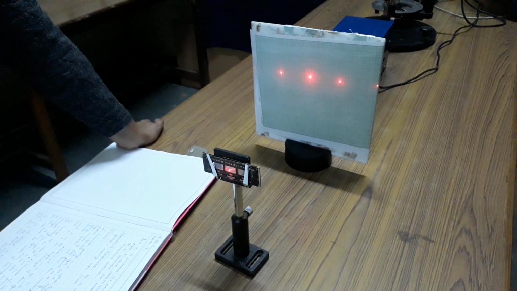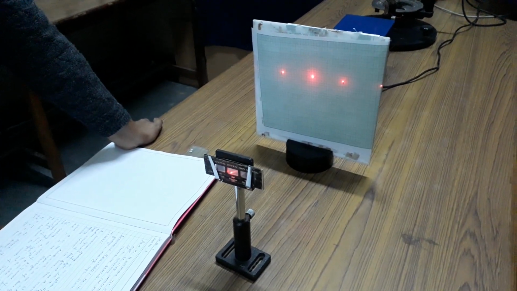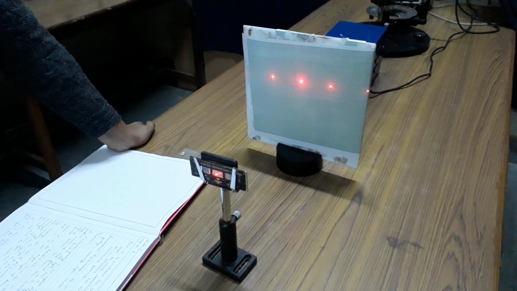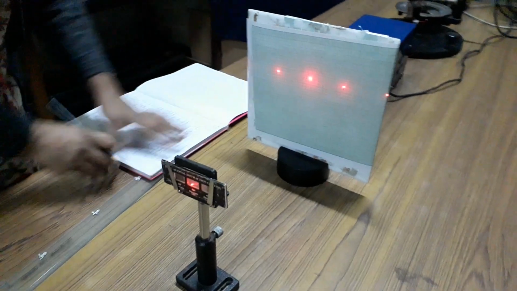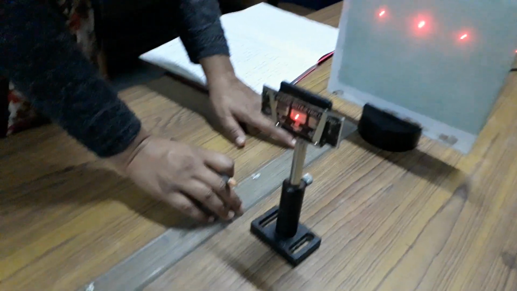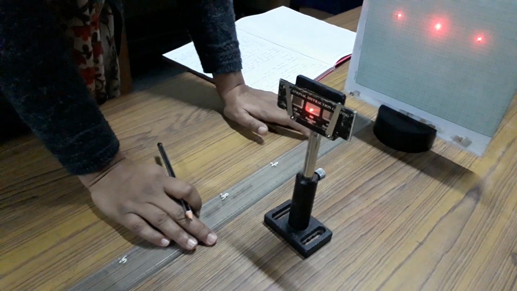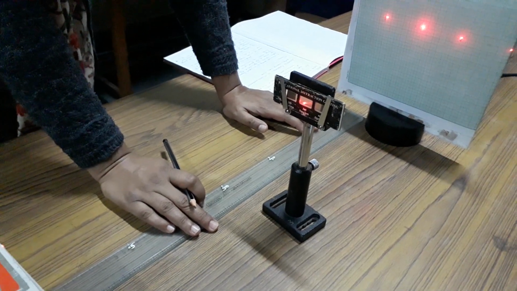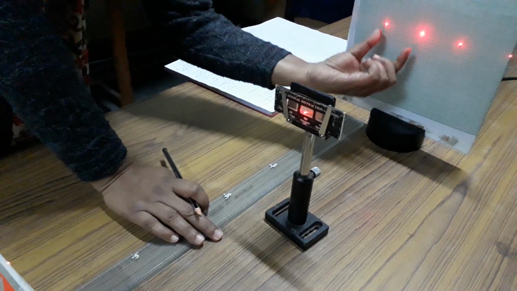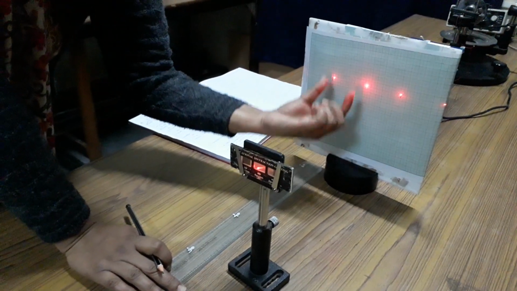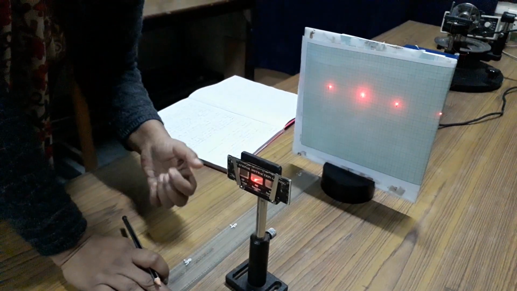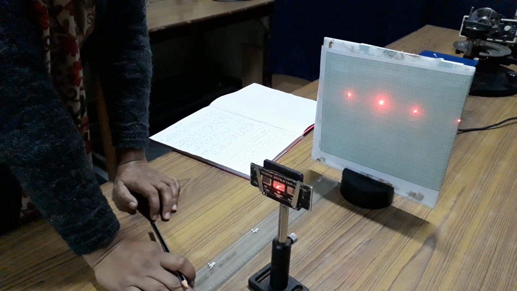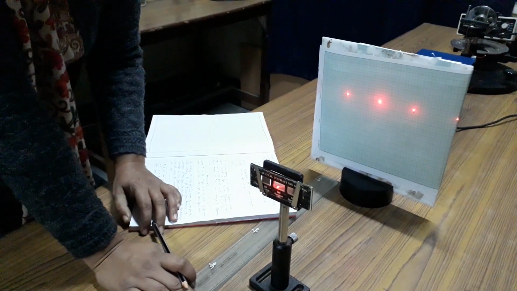Theta is the angle of diffraction for the mth order maximum, and lambda is the wavelength. So if I measure the distance between the slit and the screen with the help of a scale, then I'll be able to use the formula tan theta is equal to y by capital D, where y is the average distance between the first maximum and the central maximum, and capital D is the distance between the slit and the screen. So using that formula, I'll be able to find out theta.